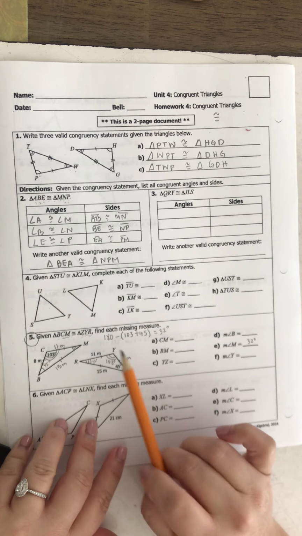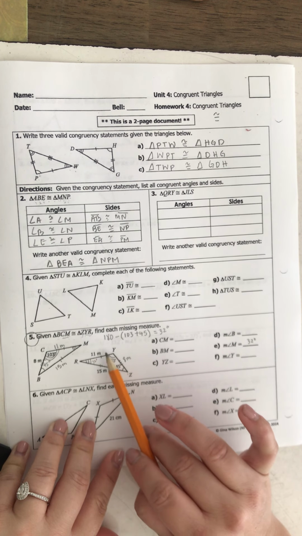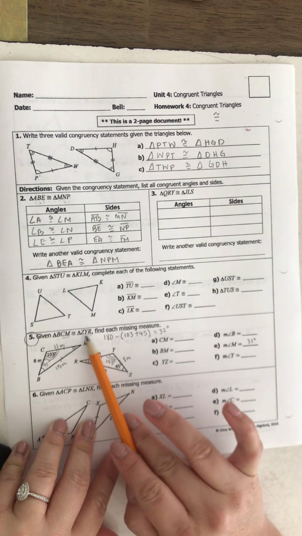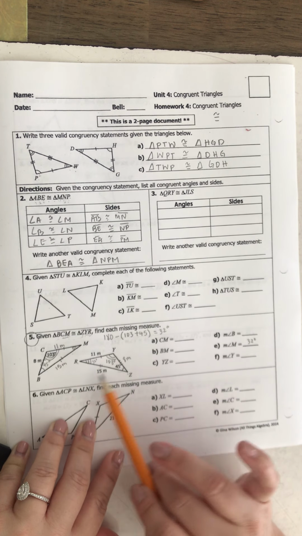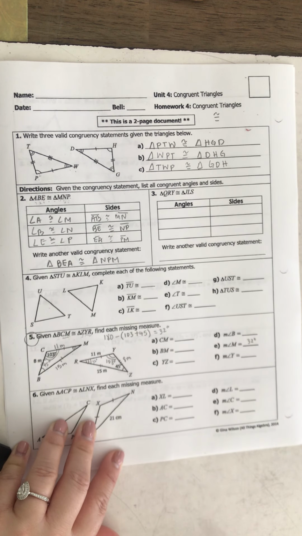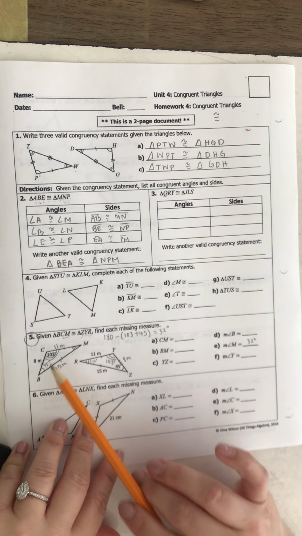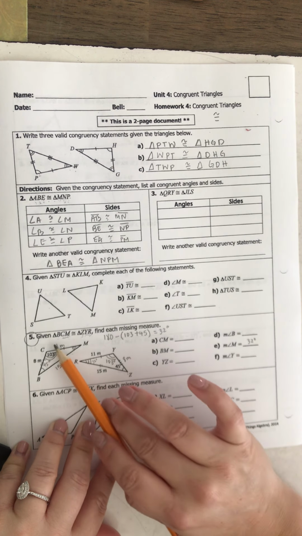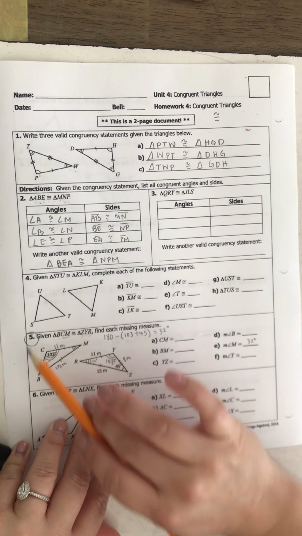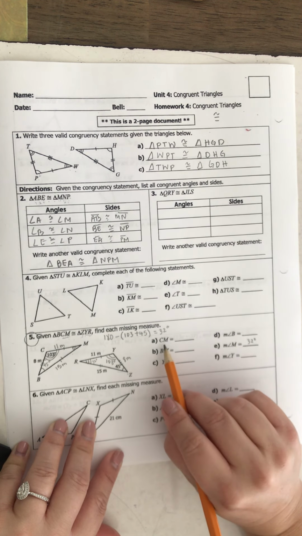Okay, so what I've done is go ahead and make conclusions based on our congruency statement about the sides and angles of both of these triangles. And as you can see, I marked them up, okay? Visually mark each one up so that you can see what each measure and what each angle is. And then go ahead and fill in what you need to know.